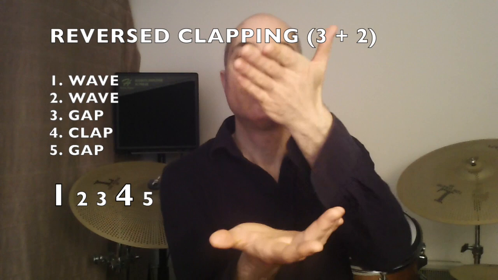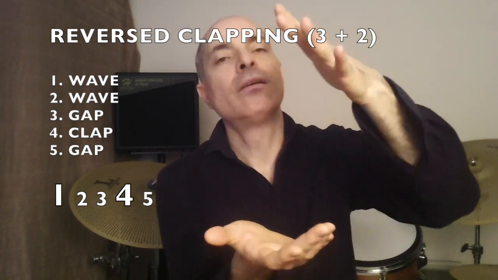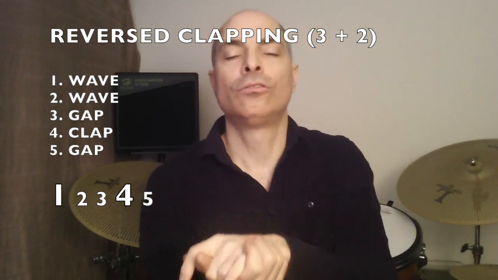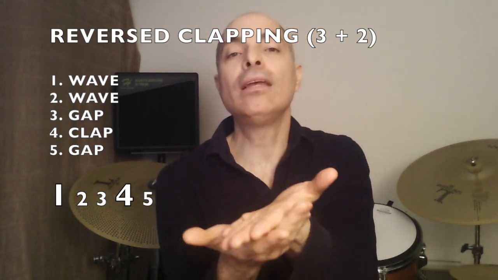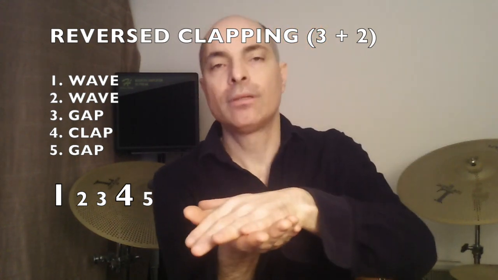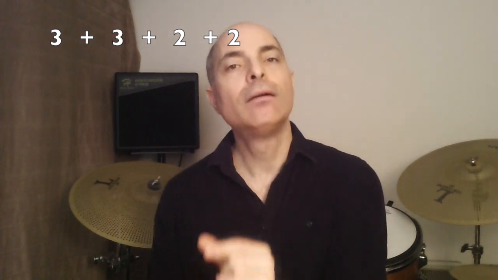Or you can say 1, 2, 3, 1, 2, 1, 2, 3, 1, 2. In this case, it will be wave, wave, gap, clap, gap. And now let's take some syllables. 3 plus 3 plus 2 plus 2. All together will give us 10. So we have takita plus takita plus taka plus taka. And it will sound like this in reverse clapping.